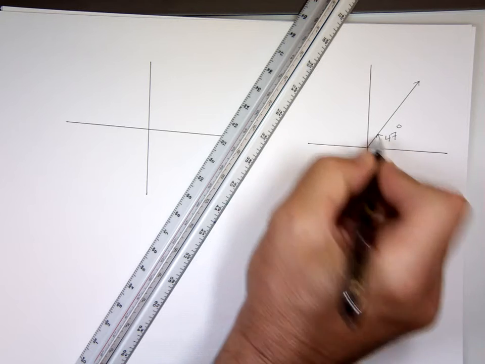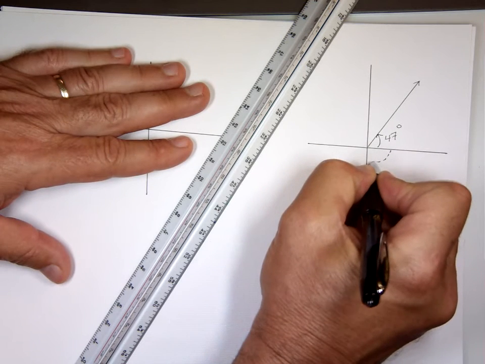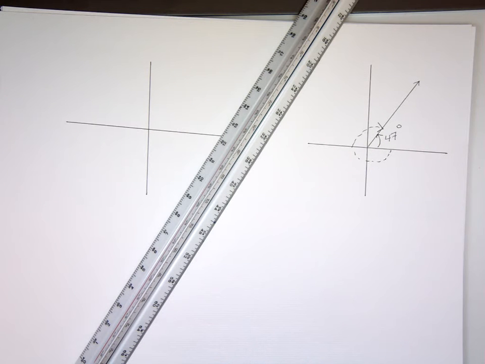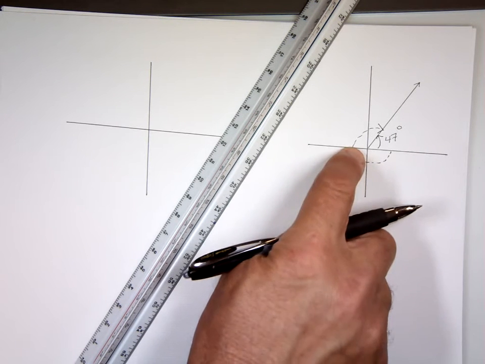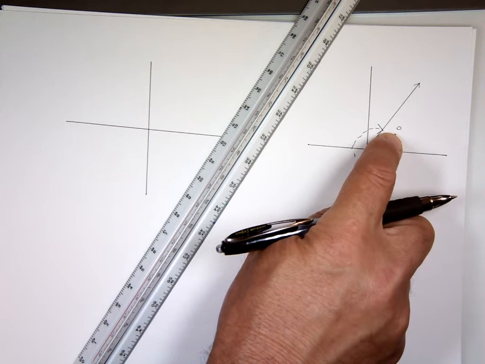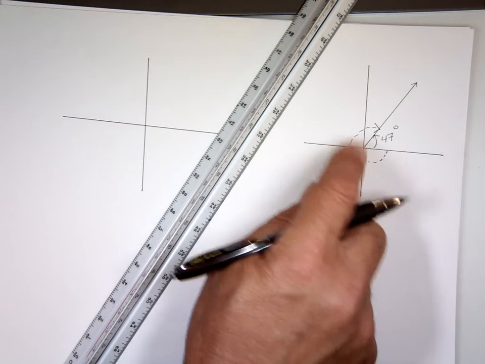That's this angle. And how do we figure out what that angle is? So you add 90 plus 90 plus 90, and then you take the 90 and subtract 47. Is that what you said?